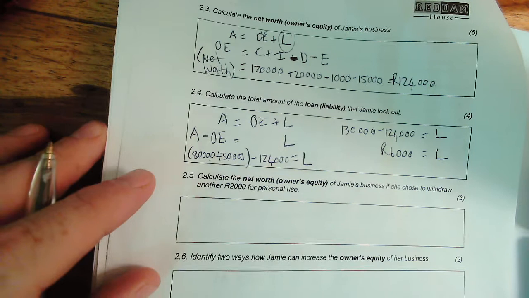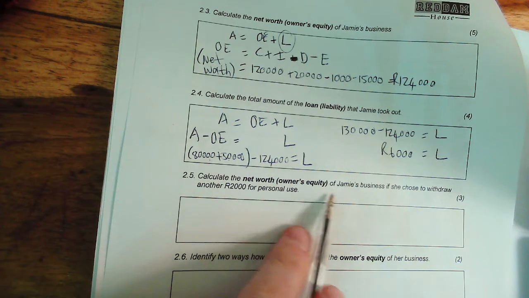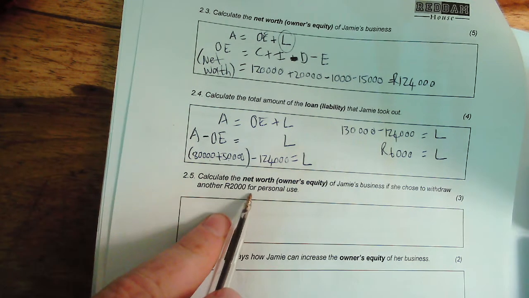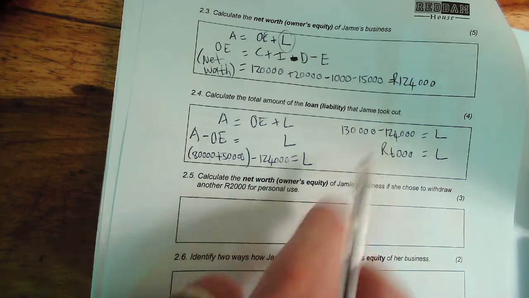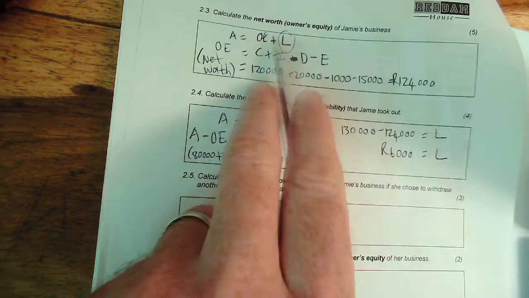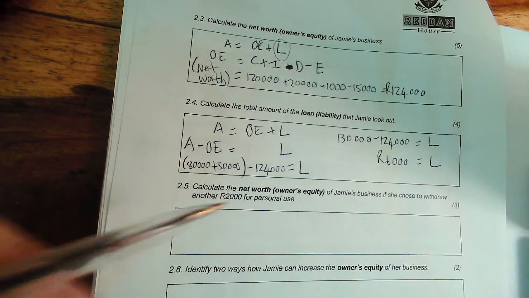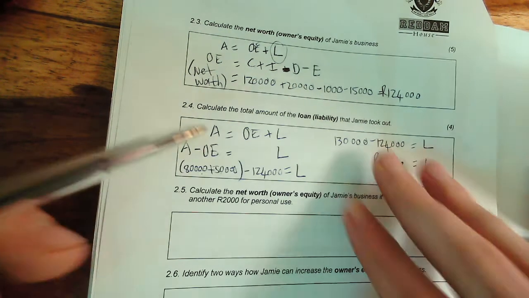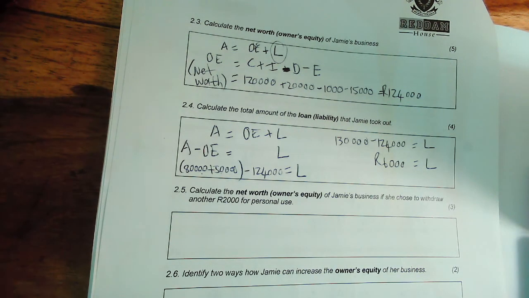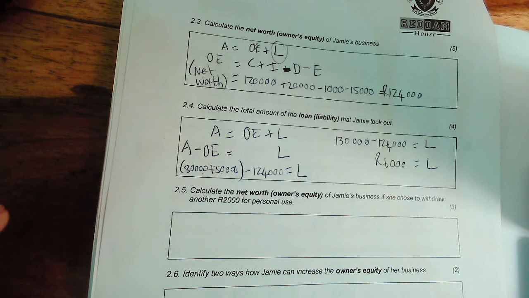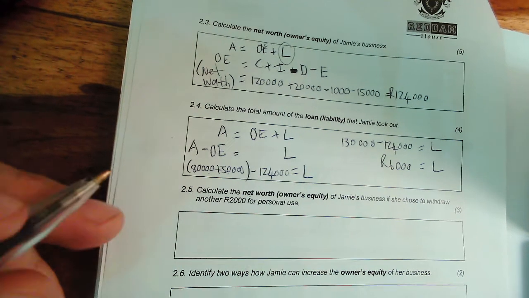Now calculate the net worth, owner's equity, of Jamie's business if she chose to withdraw another 2,000 Rand for personal use. So we had 124,000 Rand owner's equity. Then she decides to take out another 2,000 Rand. So what will we do now?